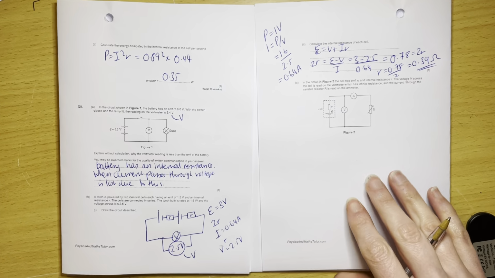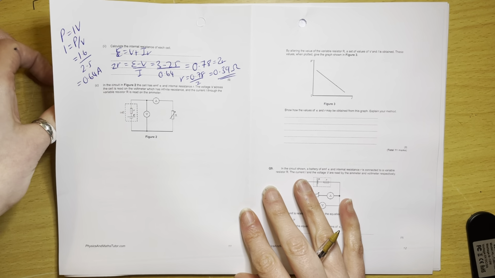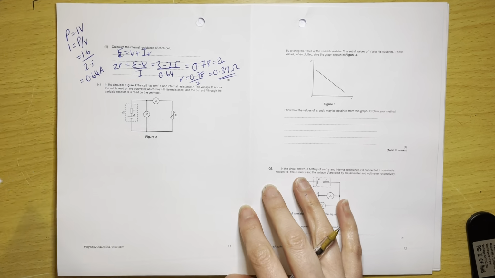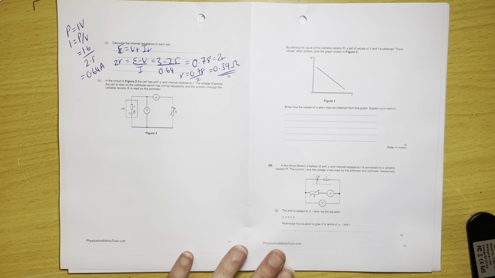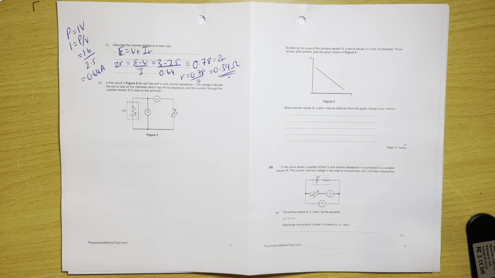Then we've got part C. Here we go. In the circuit figure 2, the cell has an EMF and internal resistance R. The voltage across the cell is read on the voltmeter, which has an infinite resistance, and the current I through the variable resistor is read on the ammeter. Oh look, it looks very similar to our core practical.